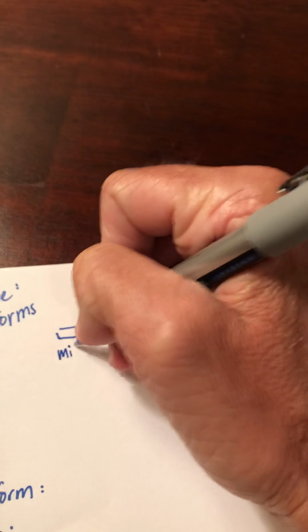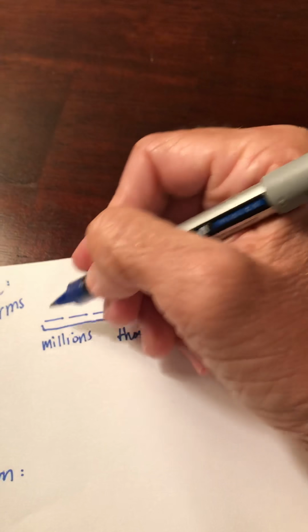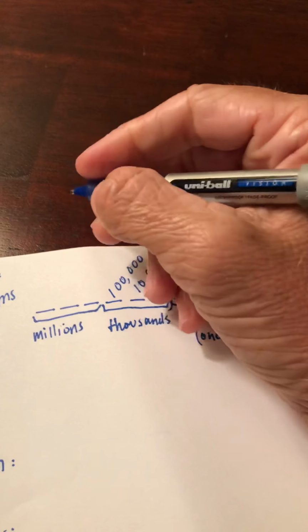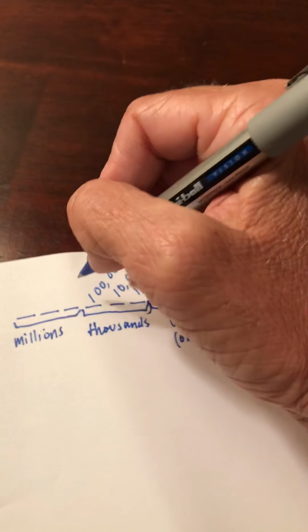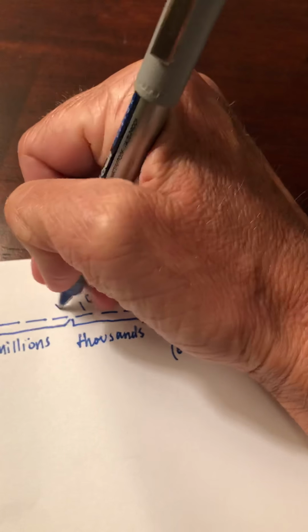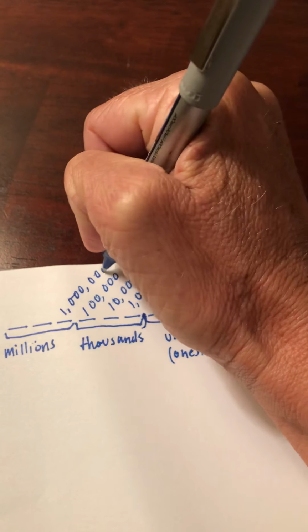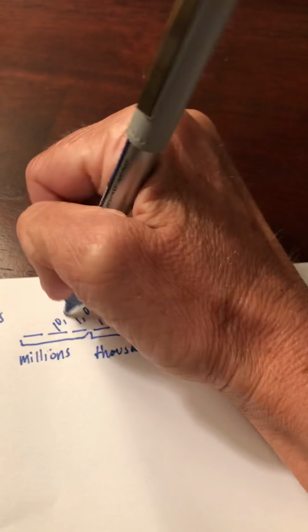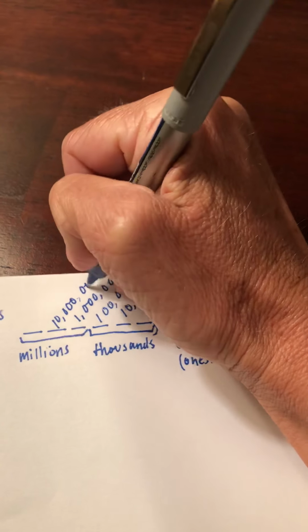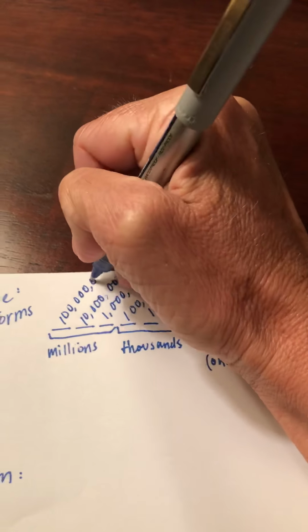As we get a little bit bigger, we'll be into the millions. And again, we're not going to be working into the 100 millions. We're only going to be going up to numbers into a million. But it's important to understand that each period has 3 places, even if we're not going to be using them all in 4th grade. So this is the 1 millions place. This is the 10 millions place, and this is the 100 millions place.